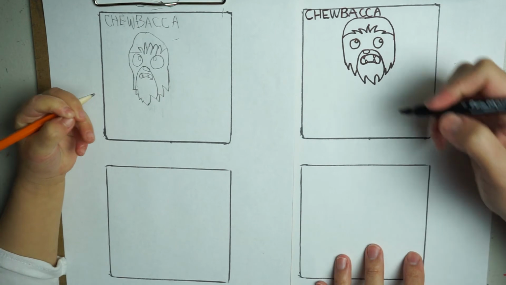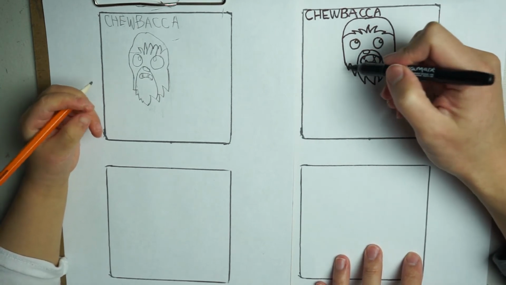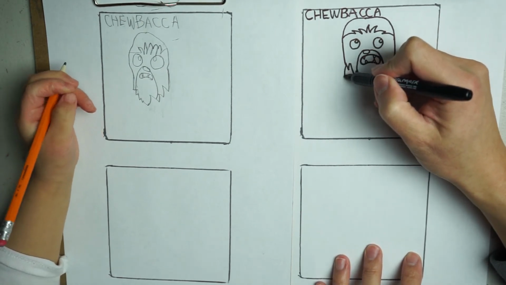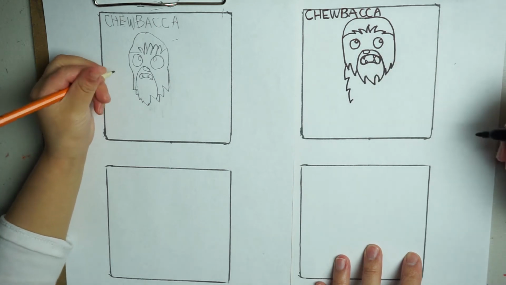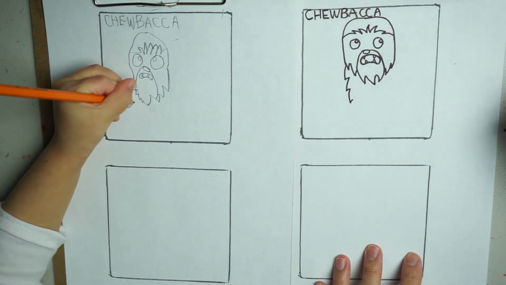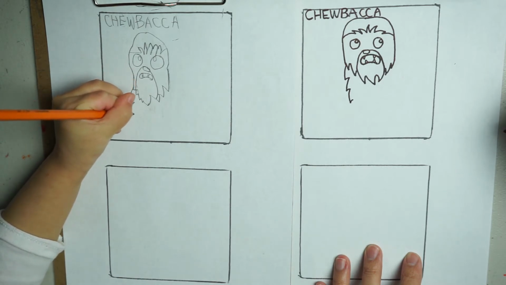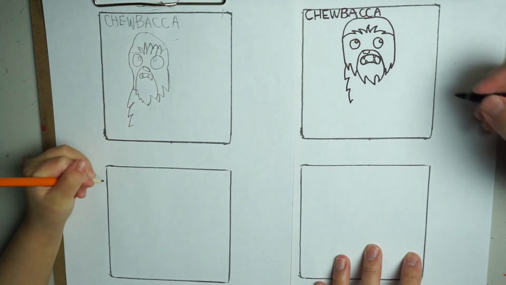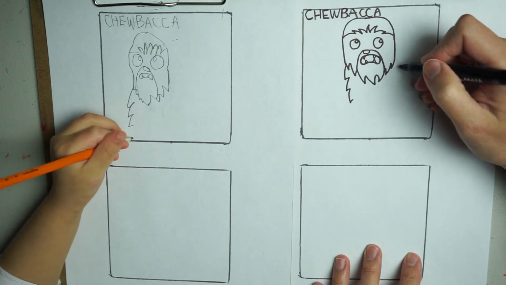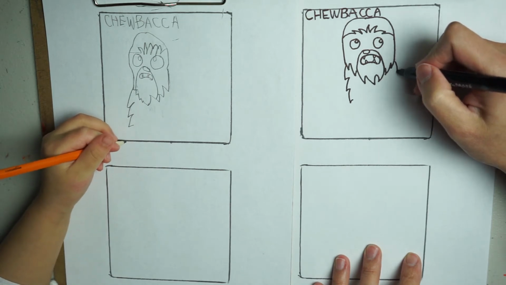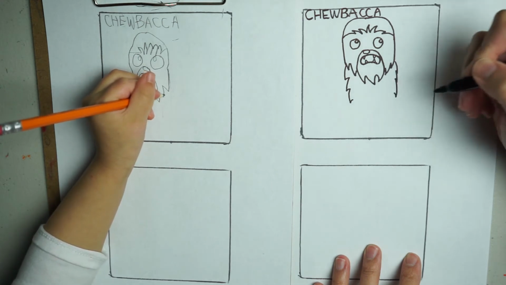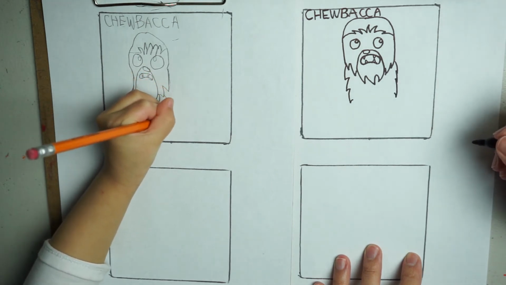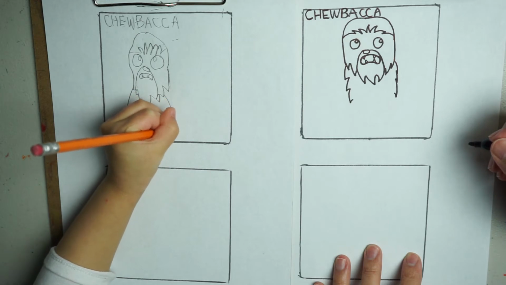Alright, now we're gonna draw his arms. So his arms are also hairy, okay? So we're gonna do 1, 2, 3. Okay, hairy arm. 1, not too big. 2, okay. 3. Okay, not too big, or you need room for his legs. And same thing on the right. We're gonna do 1, 2, 3. 1, 2, 3. Okay.